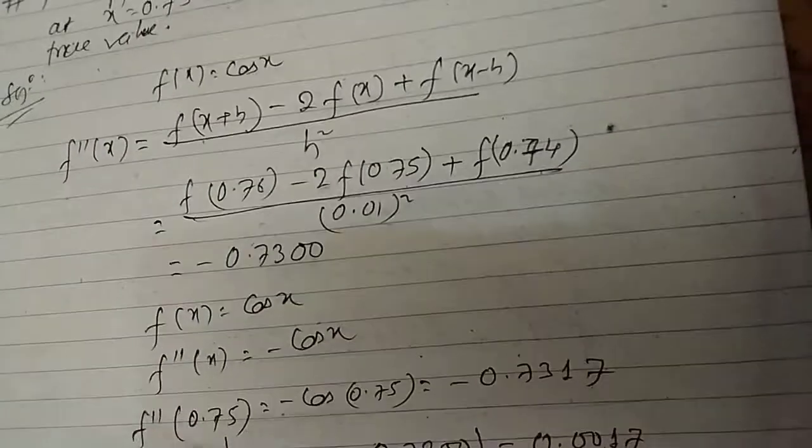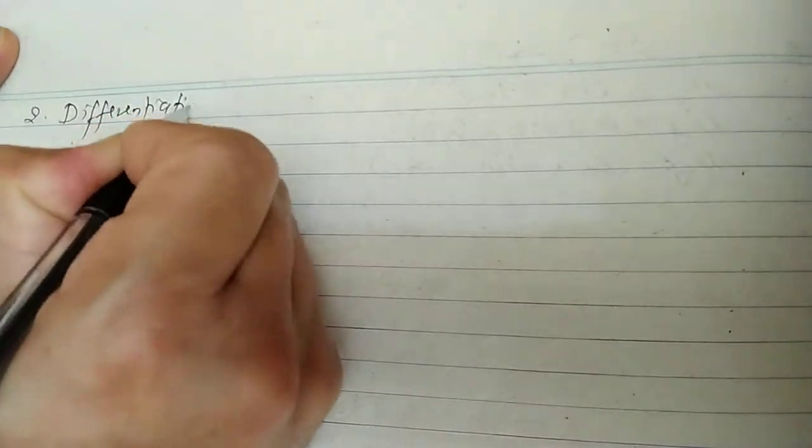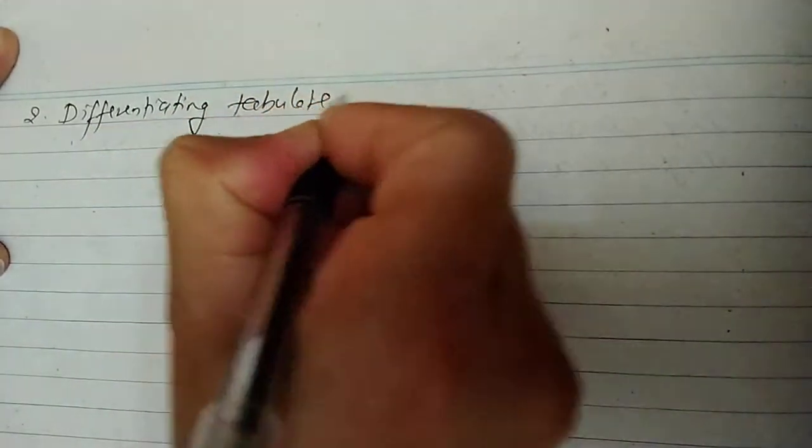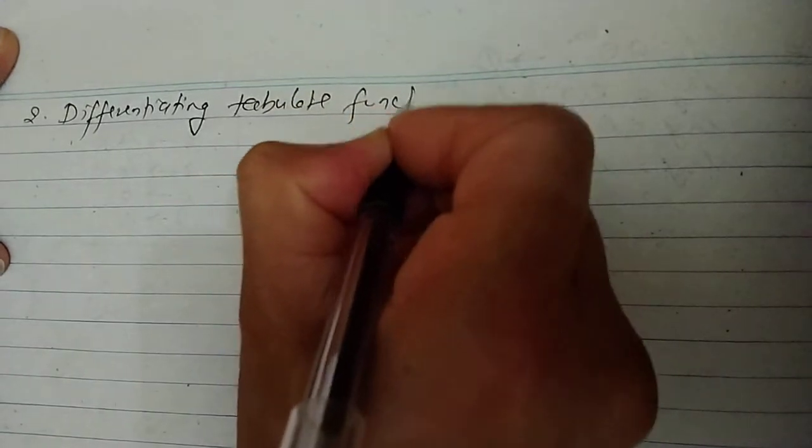So we have completed differentiating the continuous function. So first part is completed. So let us do another part. Second part, that is differentiating tabulated functions.